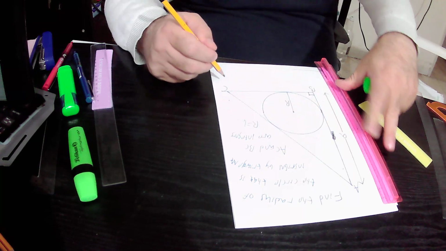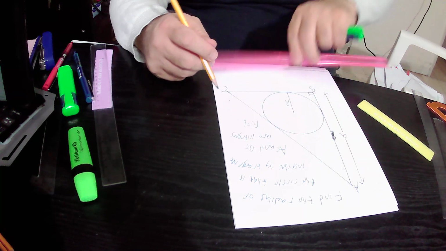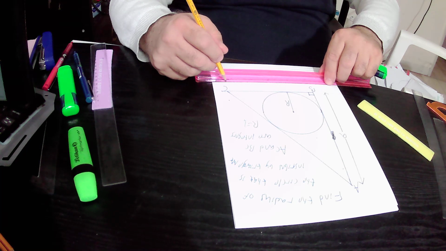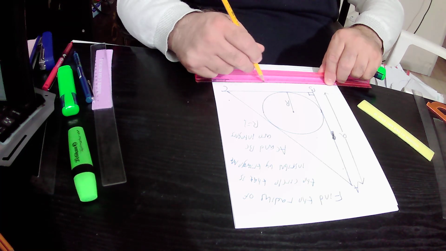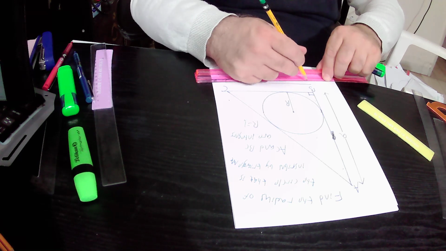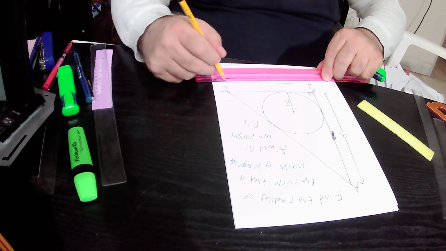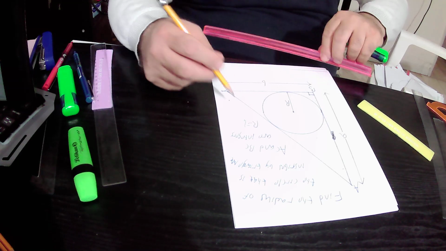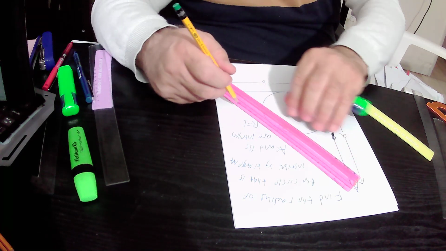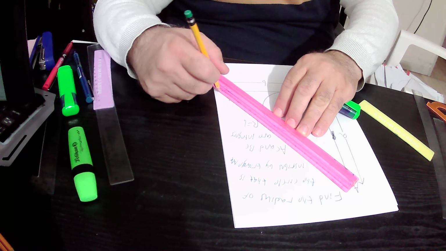And we also know that the length of side BC equals b units. And the length of the hypotenuse AC is c units.